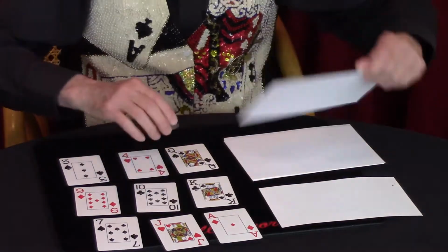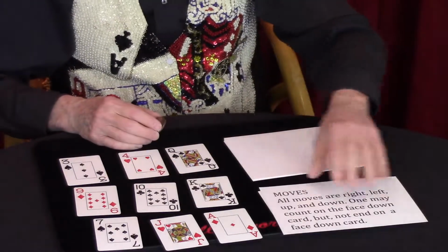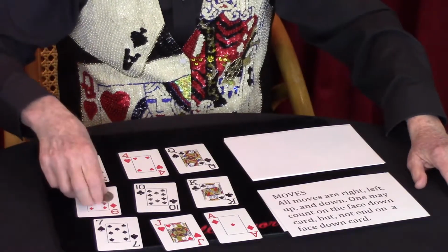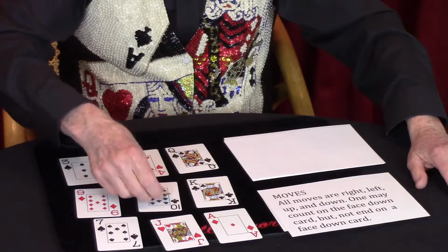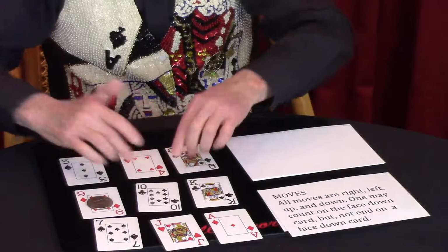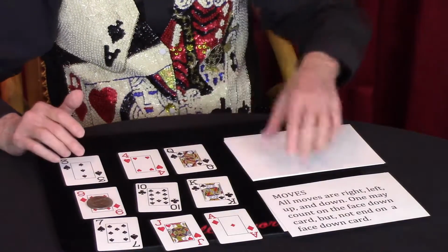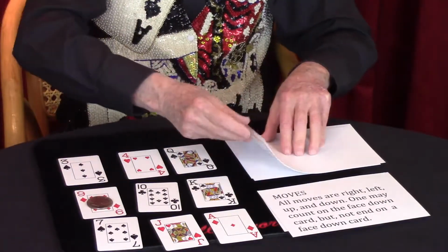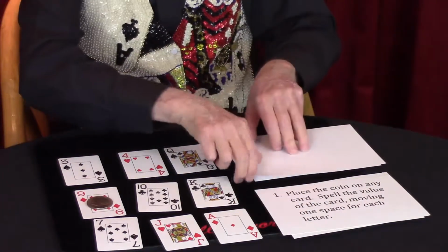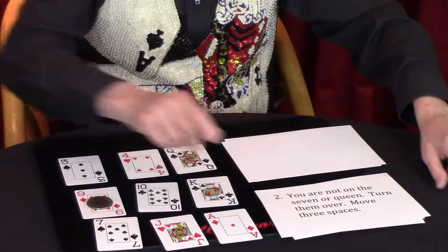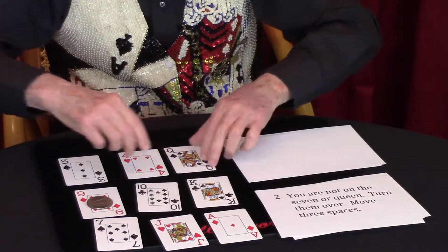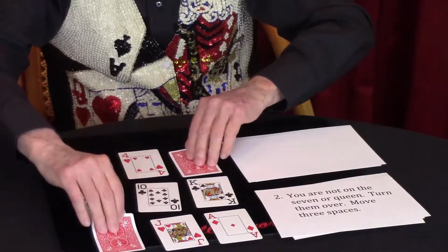Place, we explain the moves, and we are going to put this on any one, and if you spell N-I-N-E, you're going to end up on an even number, which means that one of these can be eliminated. And in the next case here, we did that, and I'm getting one ahead again. You are not on the 7 or the queen, so the 7 and the queen can be turned over.